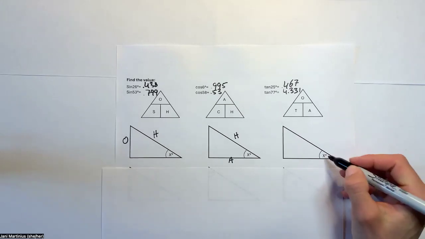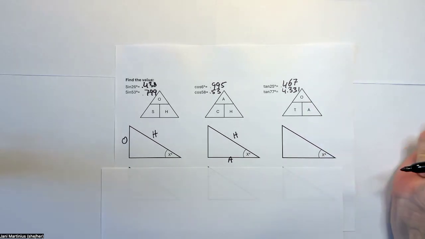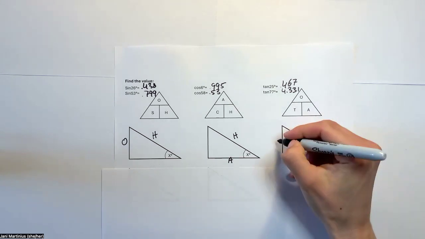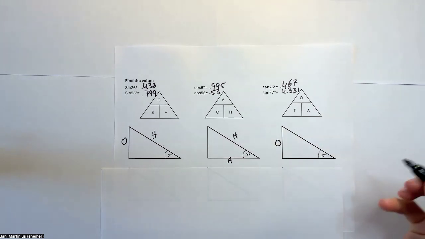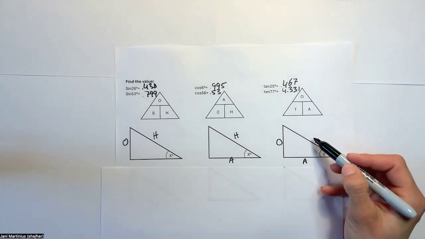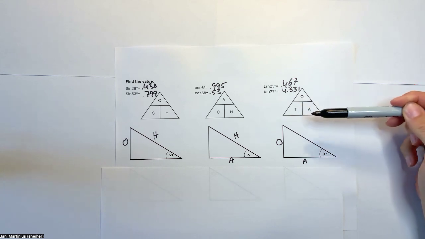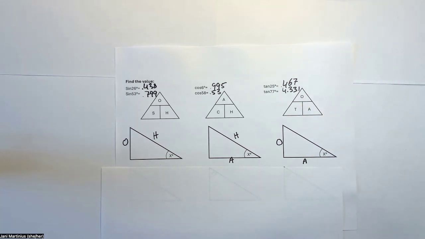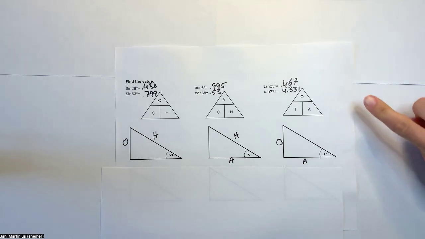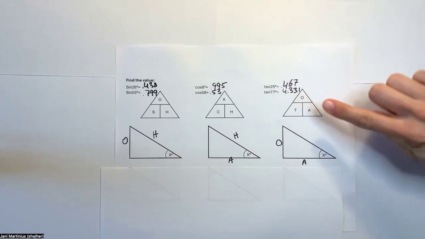Let's check it out. So we have the angle still in this corner, but now we have an O and an A included. O is the opposite, so that'll be this side again. And A is adjacent, right next to our angle. Hypotenuse is, of course, up here, but we're not working with it, so I'm not even going to write it in there. The cool thing about these triangles is that it makes it really easy to figure out which function or which equation you have to use. Depending on what you're looking for, you literally just blot it out with your finger.